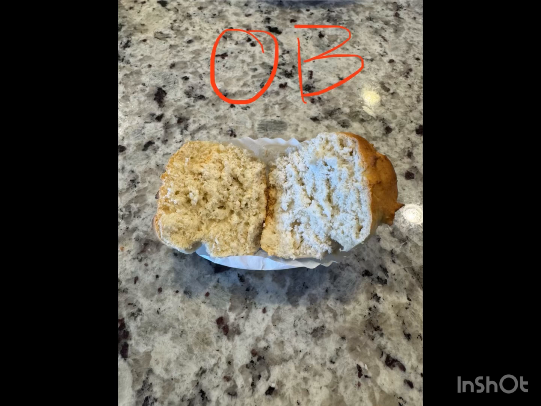However, even though it was denser, the taste overall was very similar, other than the fact that this was one thing that was very distinguishing. It was very gummy-like. And this is because when the gluten overdevelops, that's what happens. It causes that weird chewy and gummy kind of texture.